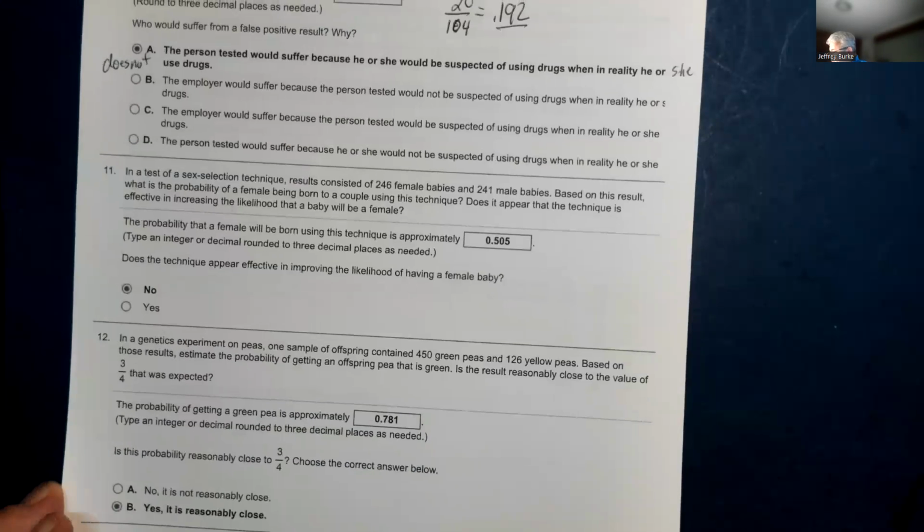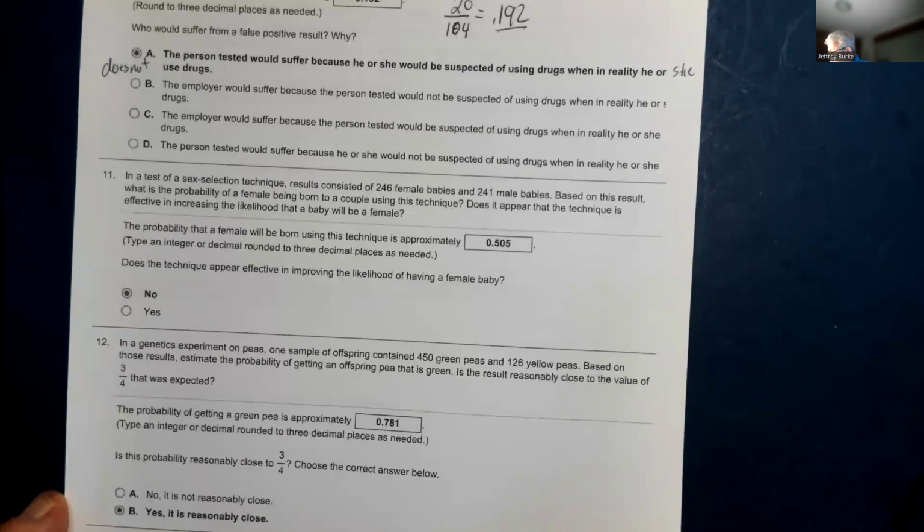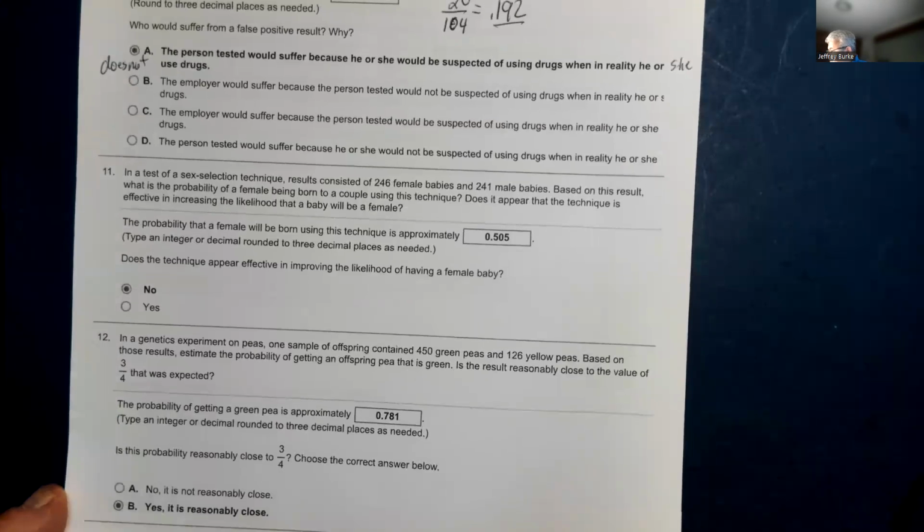All right, let's go ahead and take a look. I'm going to take a look at 11. We'll skip 12. Yeah, let's take a look at 12 actually.